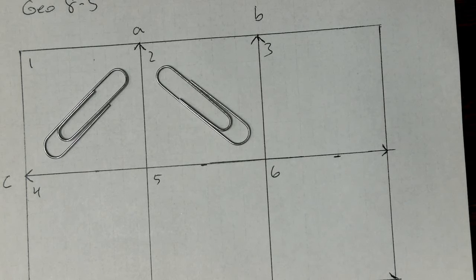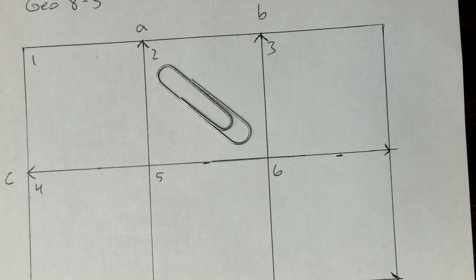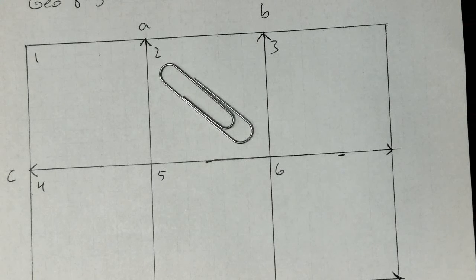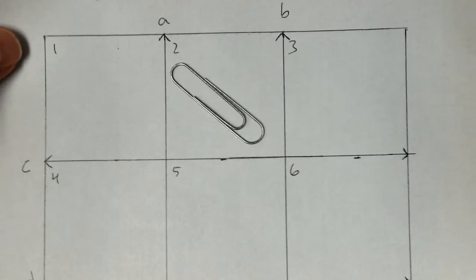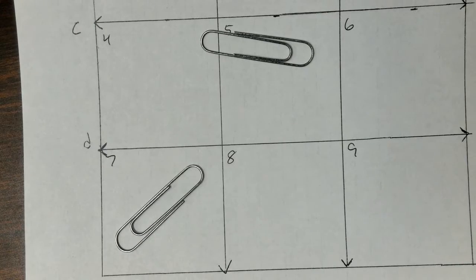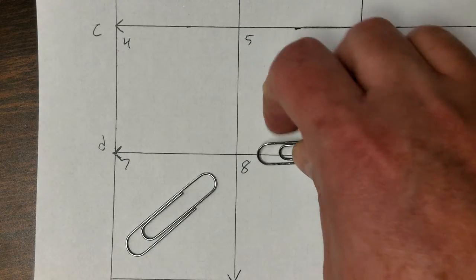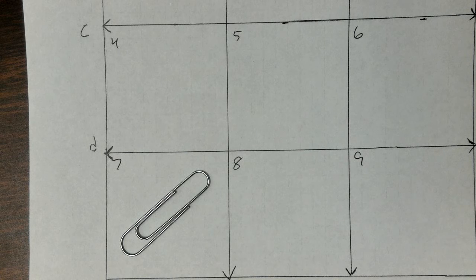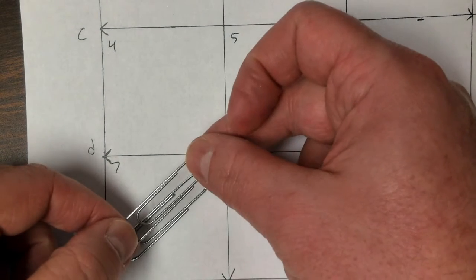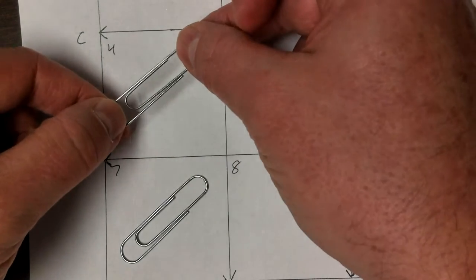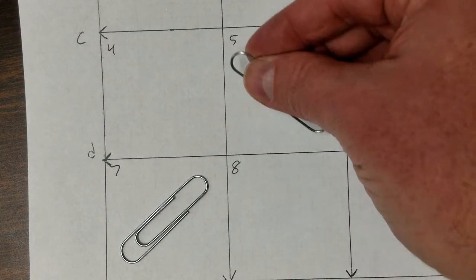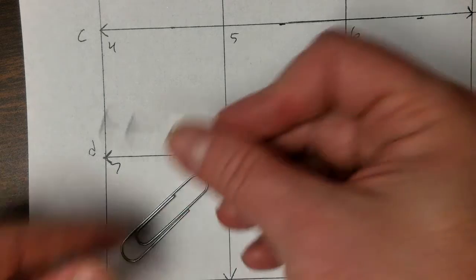Okay. All right, our next one is we're going 7 onto 5. So 7's here. Let me move this down a little bit. Okay, 7's there, and we're going to go to 5. So you can slide up and then flip, or you could just call it a rotation.